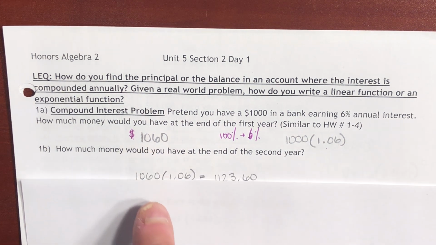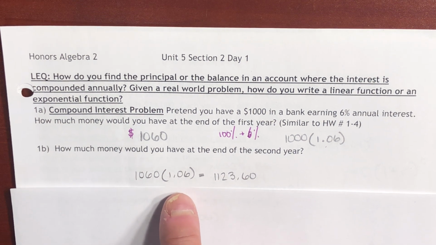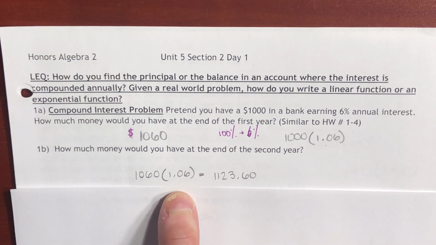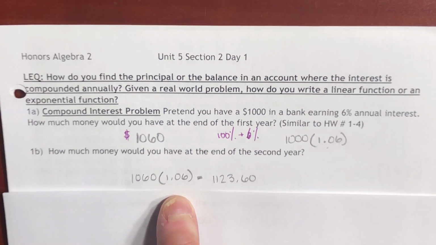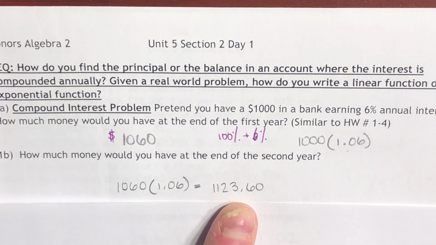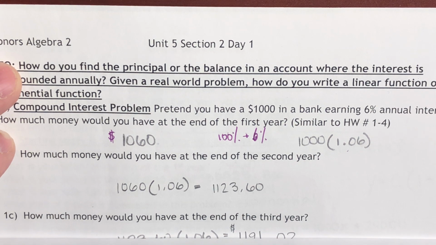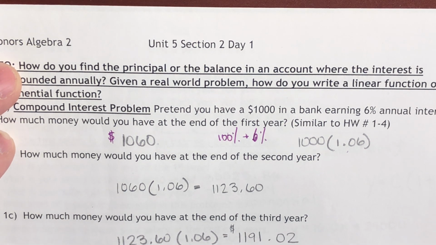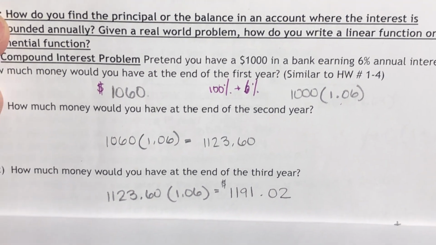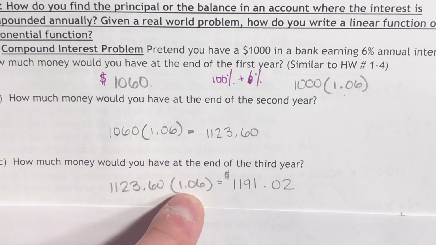All right, what about at the end of the second year? So you take that $1,060 and you multiply it by another 1.06, right? And you get $1,123.60. And how much money at the end of the third year? Same thing. You then take that $1,123.60 and multiply it by another 1.06.